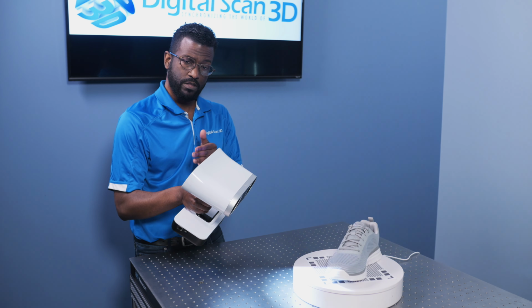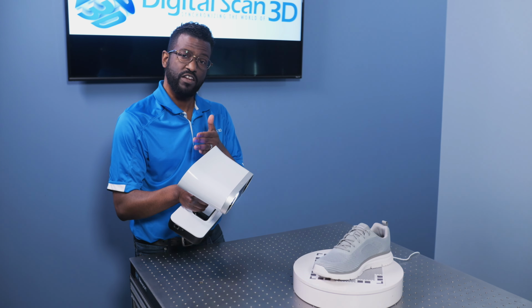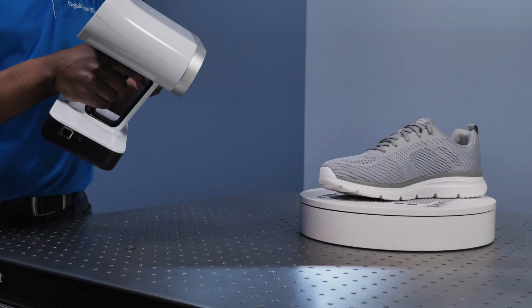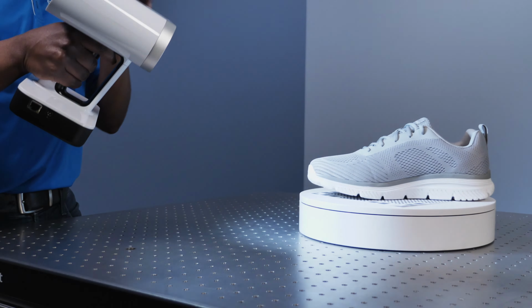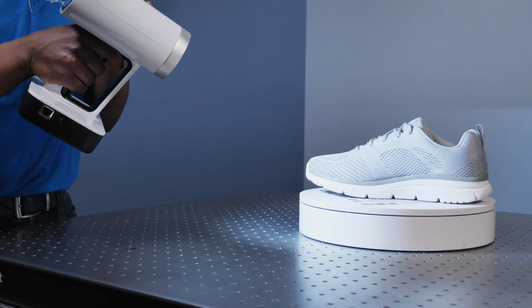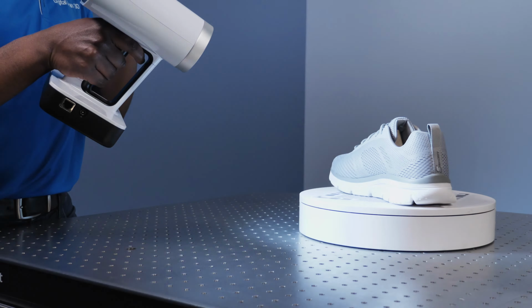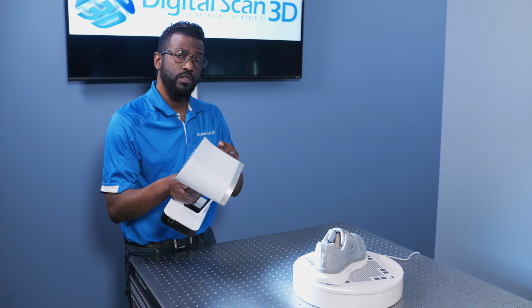Now, I have a screen on the back of my device so I can monitor the distance. You may be using a laptop or an external monitor. Just make sure that you're at the proper distance and begin to scan your product. So we're going to go ahead and scan our product and just let it spin on the turntable. And then we're going to pause.